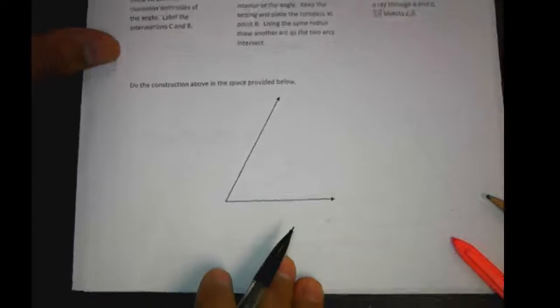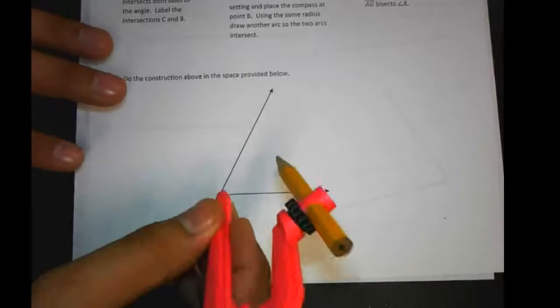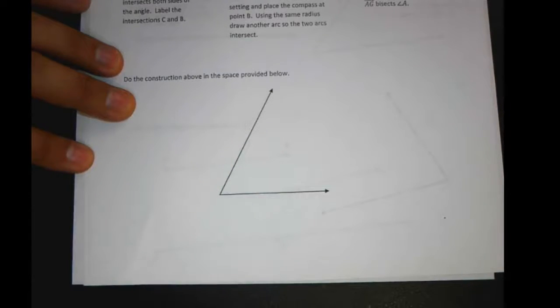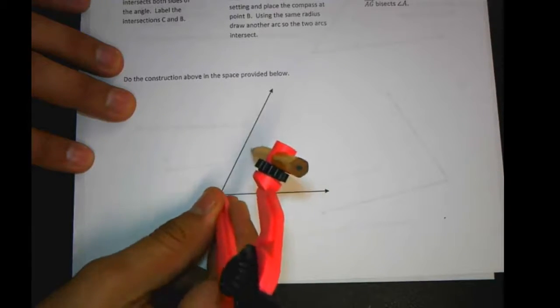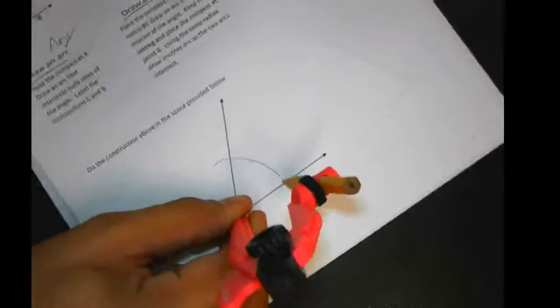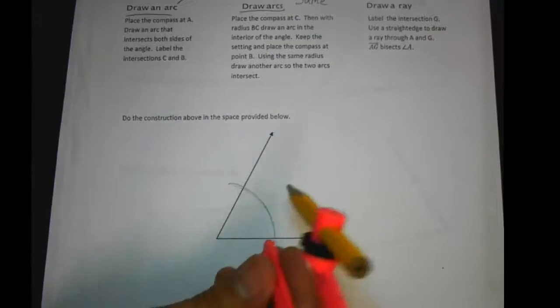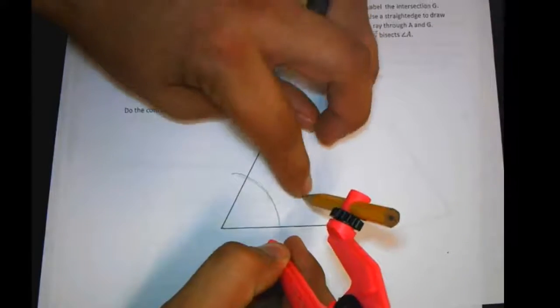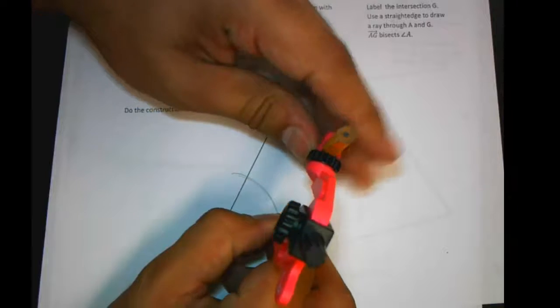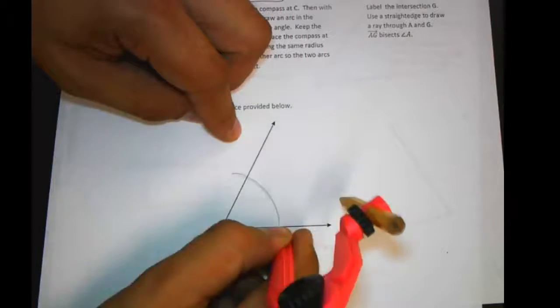So let me just show you, and then you can do it. This one's not as hard as the last one, okay? Ready? Everyone watching? Okay, I'm going to make an arc, any arc, right? Is everyone watching? We don't have time to waste. Watch. Okay, you're going to make an arc that goes through both sides, both rays. Okay. Now, you can change this if you want. Okay, that's fine. But these two, from each side, you're going to make a mark, and it's going to make an X. But they have to match.